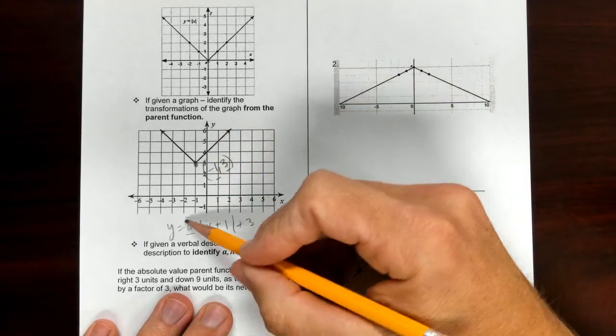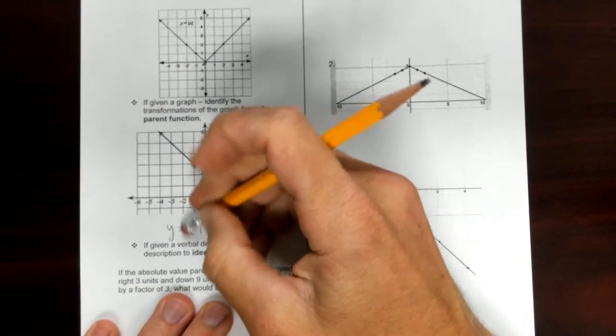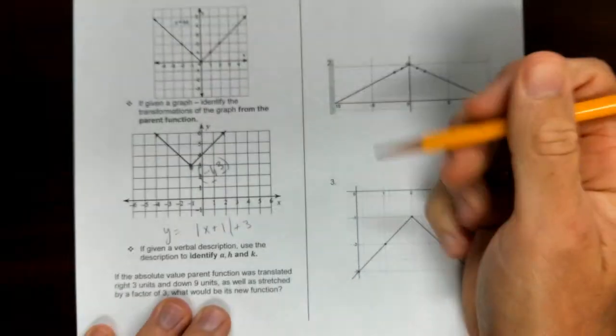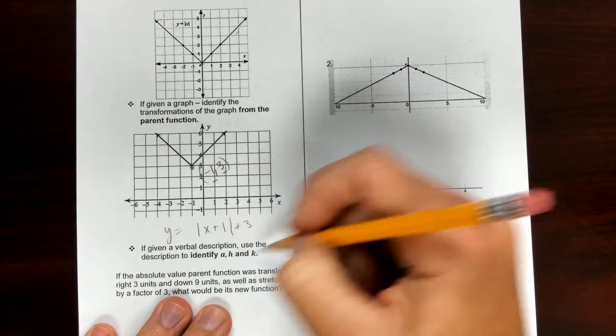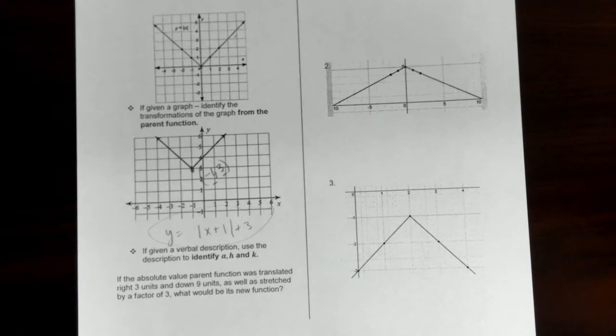Now we need to look at the slope. This slope is still up 1 over 1, so my a is still 1. Now I'm not going to write it. So here is my absolute value function. Absolute value of x plus 1, plus 3.